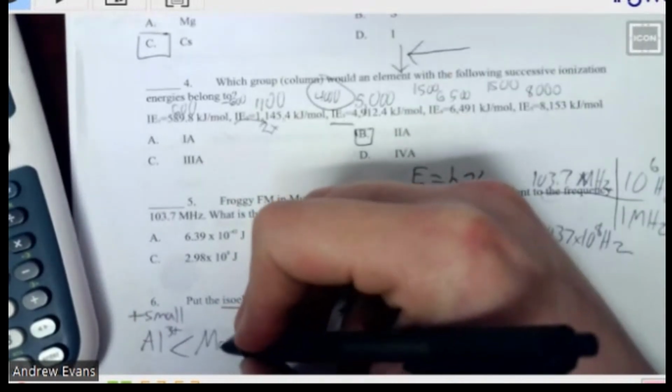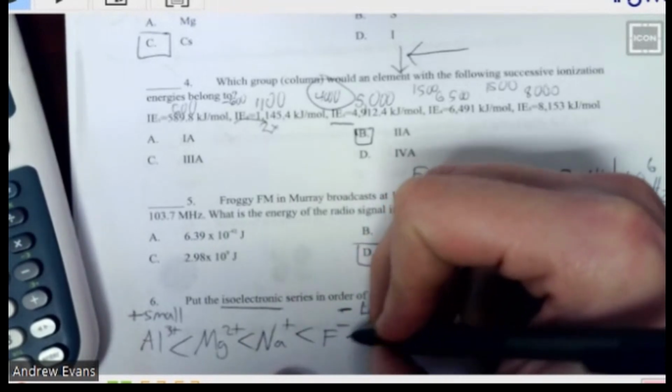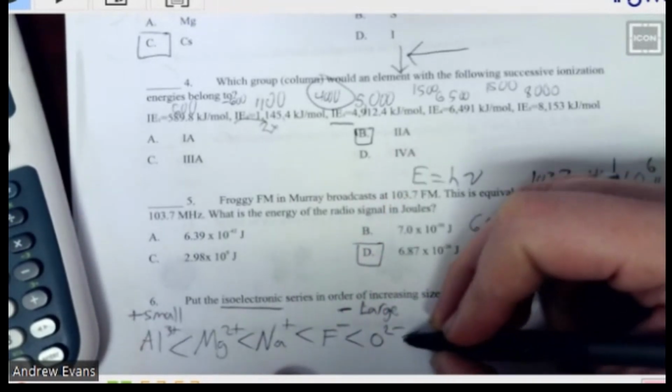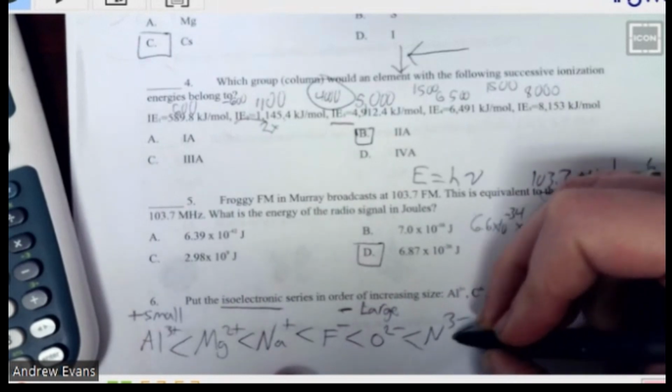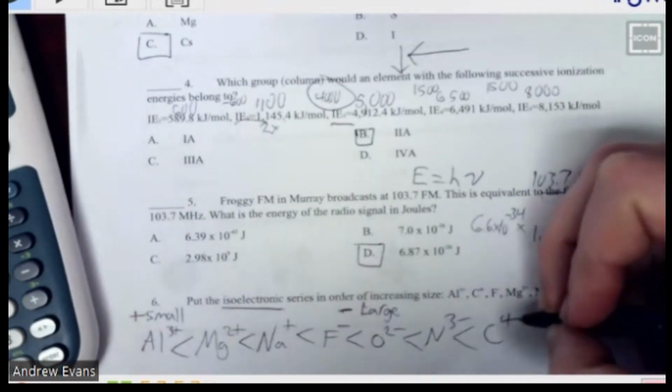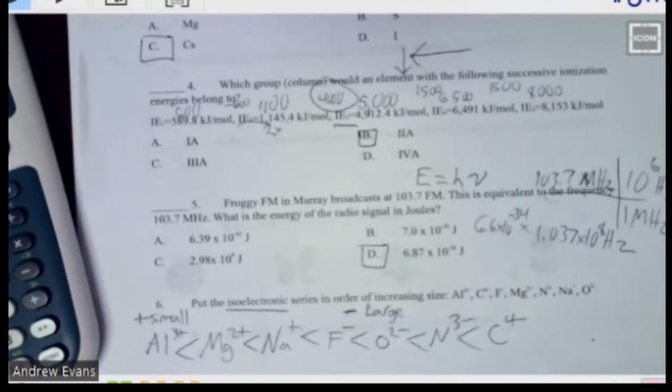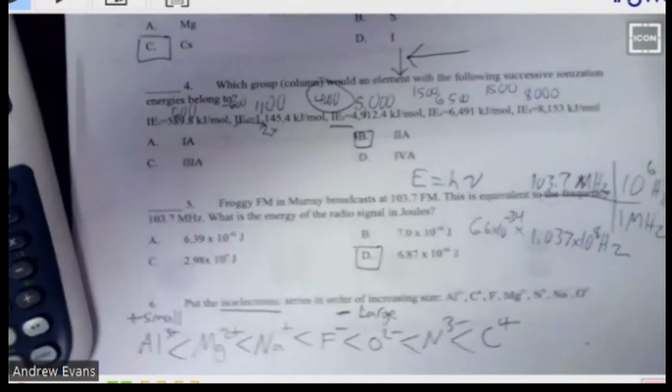So we have aluminum 3 plus, followed by magnesium 2 plus, followed by sodium plus 1, followed by F1 minus, O2 minus, N3 minus, C4 minus. You may want to say F is the most electronegative, but they're all negatively charged. The more negative it is, the more repulsion, the bigger it is. So that's the way to do it.